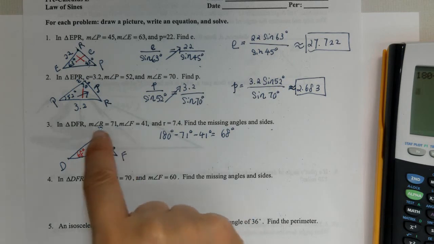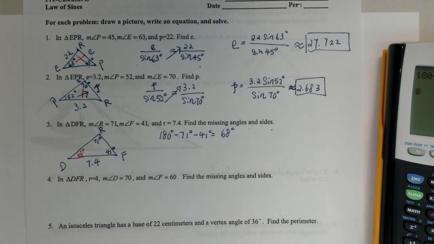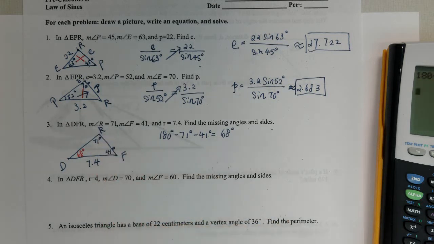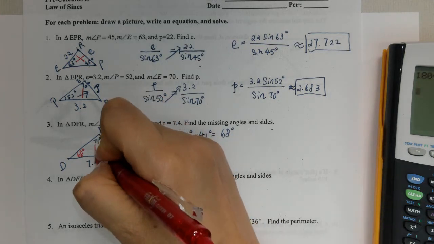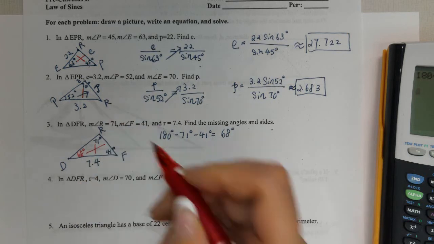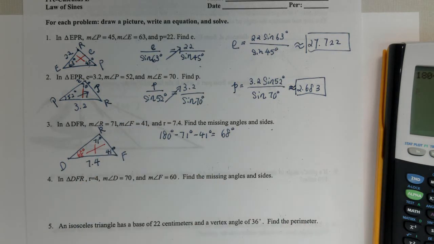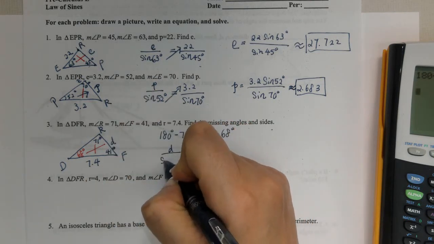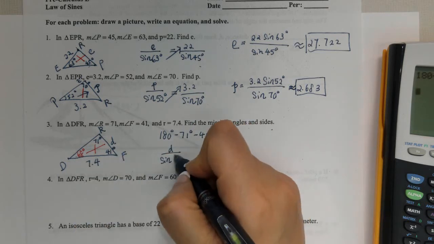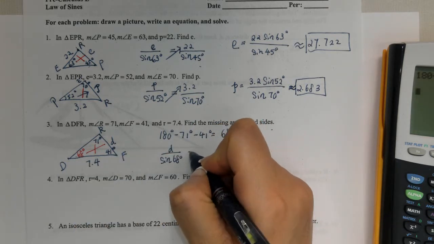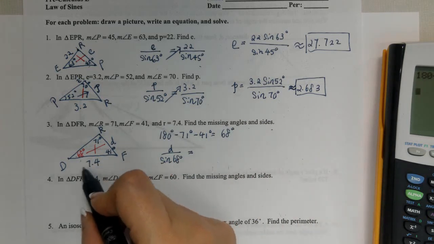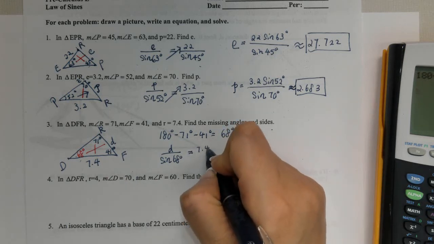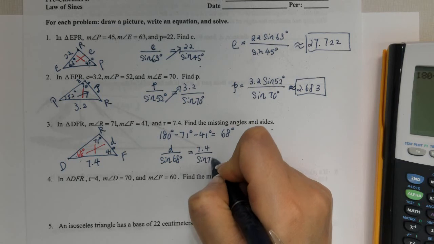Okay, I just have 2 missing sides that I need to figure out. So the first one I'm going to do is use this law of sine. I need 2 angle side pairs. So this is my one pair. This is my second pair. Okay, my equation will be side D over sine of the angle opposite, 68 degrees, equals another side. If your numerator started from side, every time you have to start from side. Okay, 7.4 over sine 71 degrees.